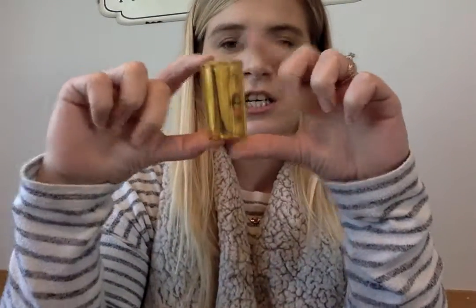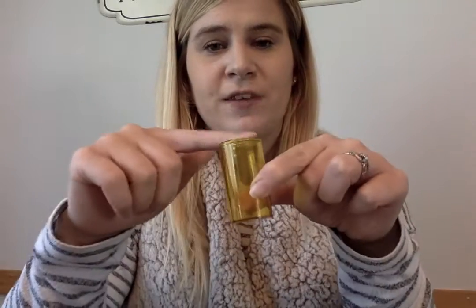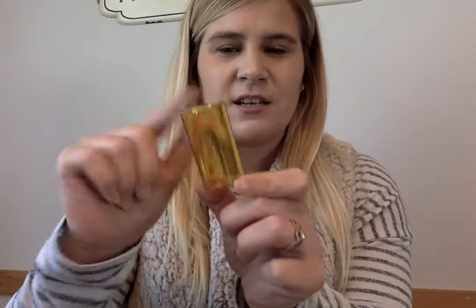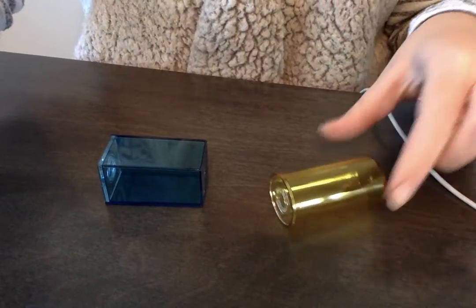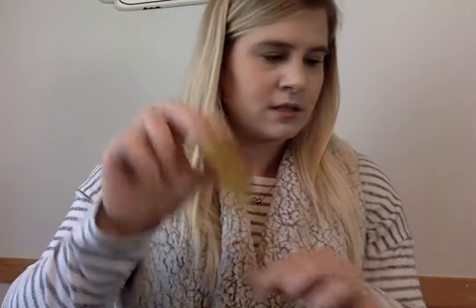What about a cylinder? What 2D shapes make up the faces of a cylinder? Circles. There are 2 circles on its 2 faces. This part of the cylinder is not a face. It's not a flat edge. It's just a rounded side. So the only 2D shapes a cylinder has are circles.